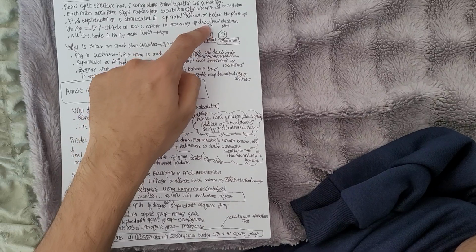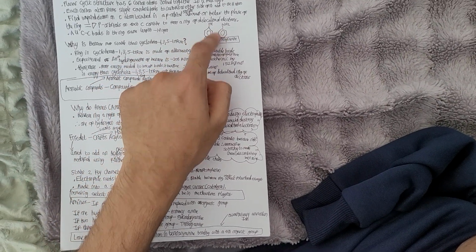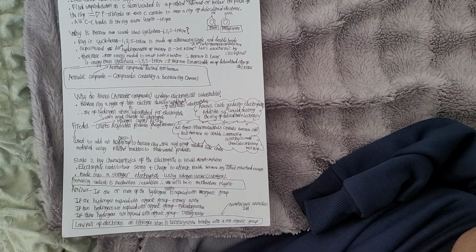Phenol is a benzene ring with an OH group attached to it. Phenylamine is a benzene ring with an NH2 group attached to it.